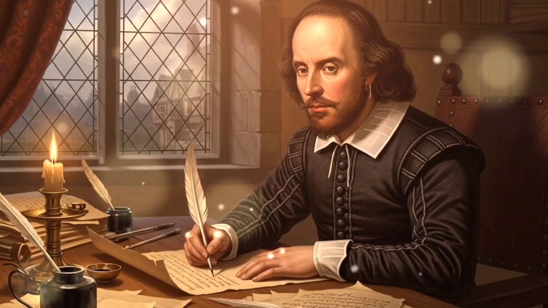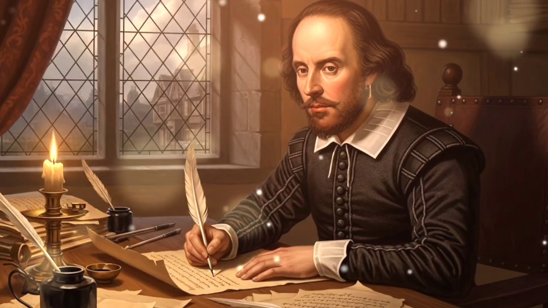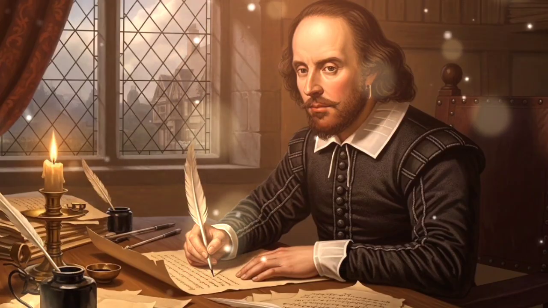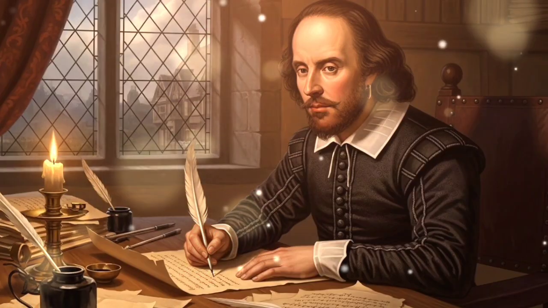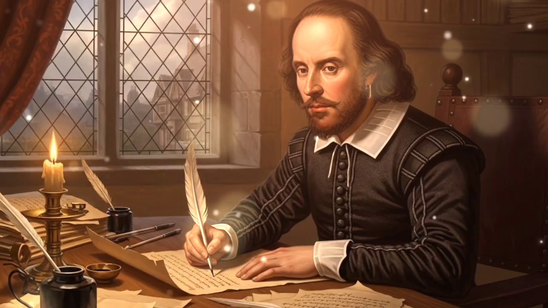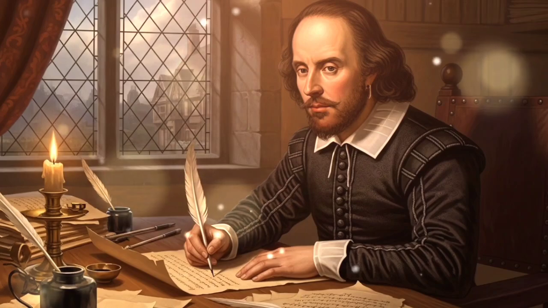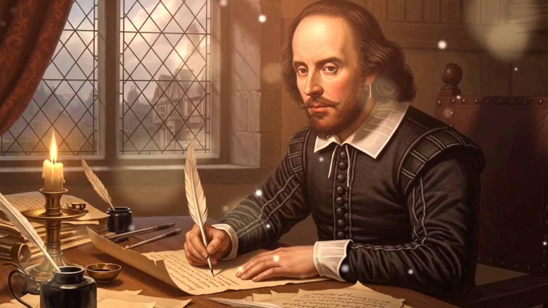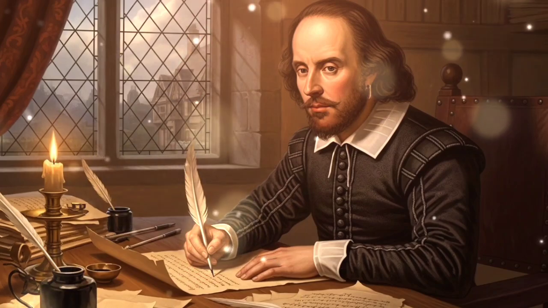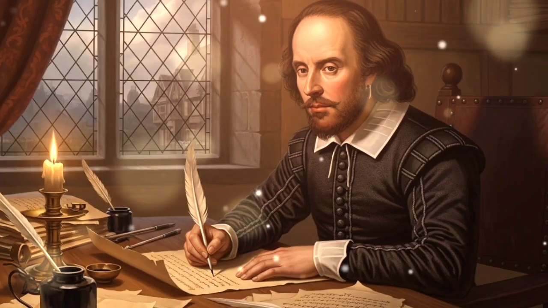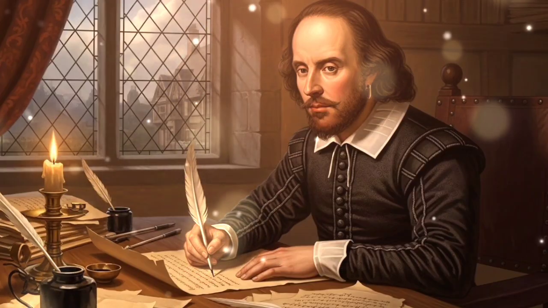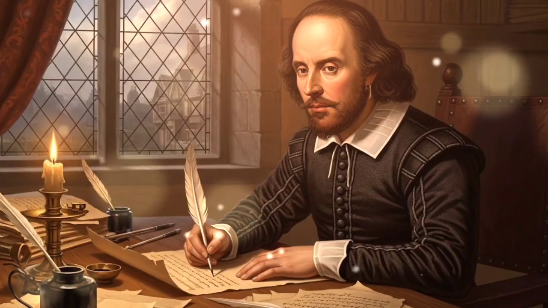We still love deeply like Romeo and Juliet. We still struggle with ambition like Macbeth. We still make mistakes like King Lear. We still overthink like Hamlet. The language may be old, but the feelings are timeless. That is why Shakespeare is still studied, performed, and loved all over the world.